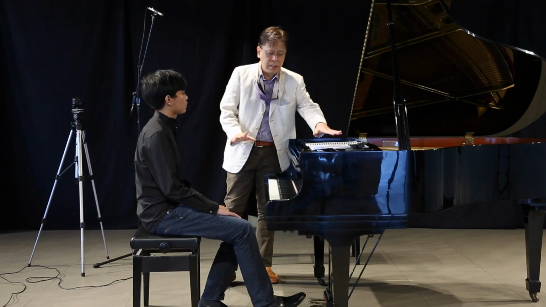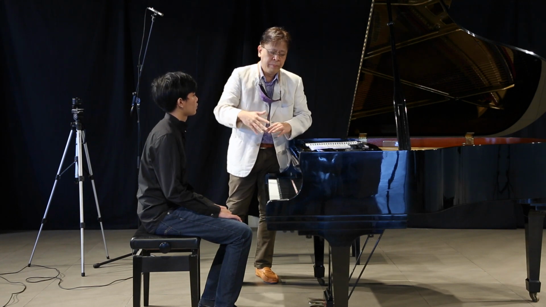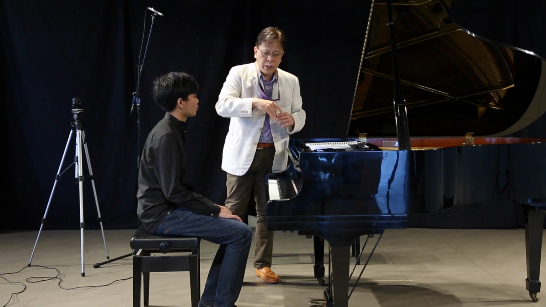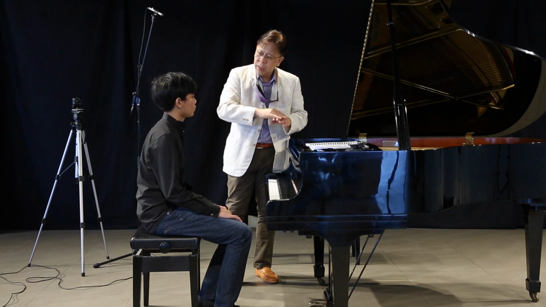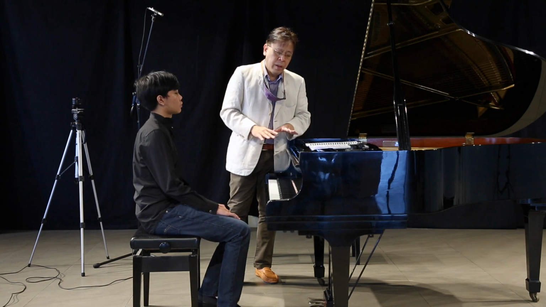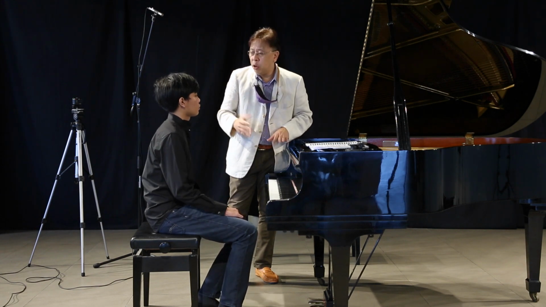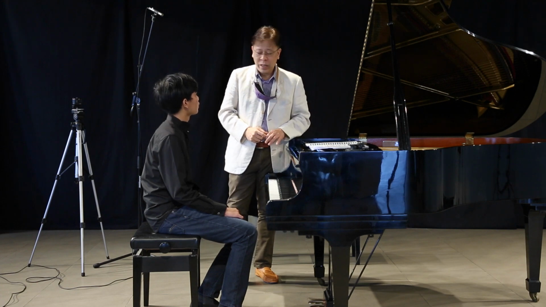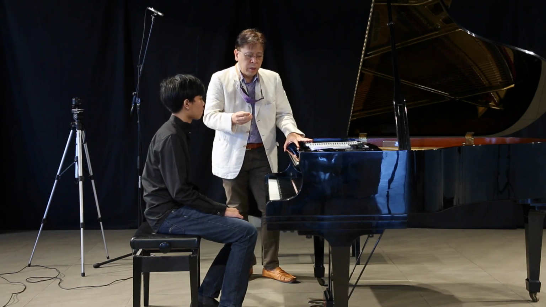Okay, so let's put a little bit of pedal. Because, you know, everything's secure already. Now you know that you have to separate the melody from the harmony. Now you know that you have to shape the melody lines into contours and make the harmony stagnant. You know, an operatic voice is not dry. Never. So now we have to add pedal.